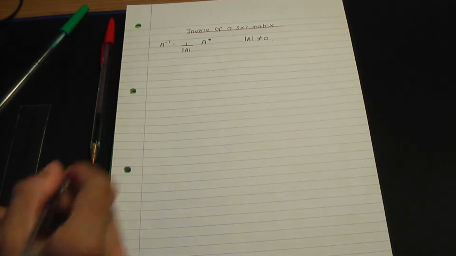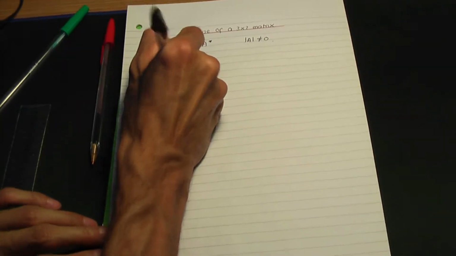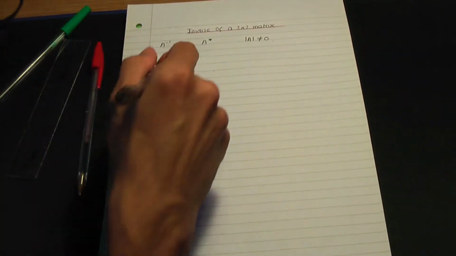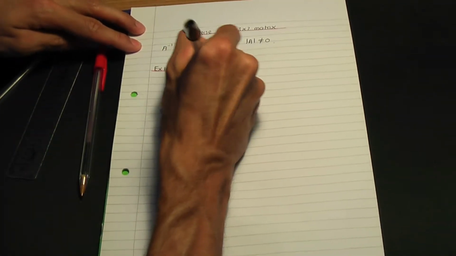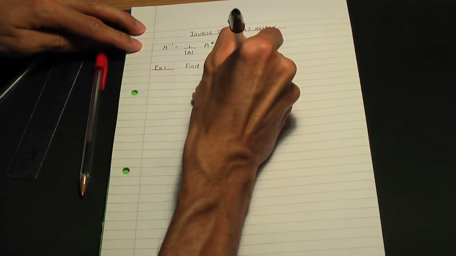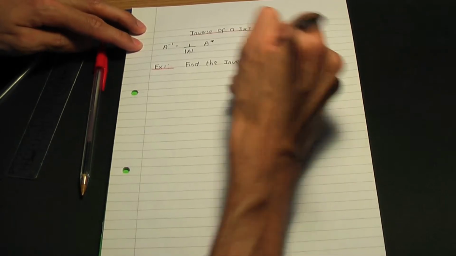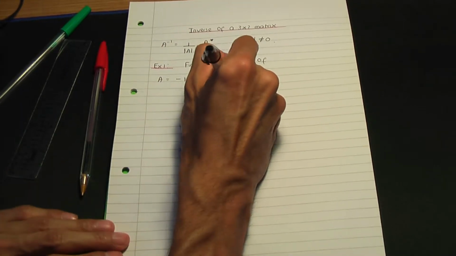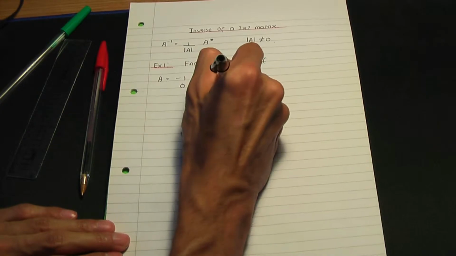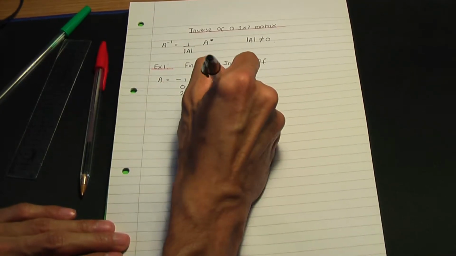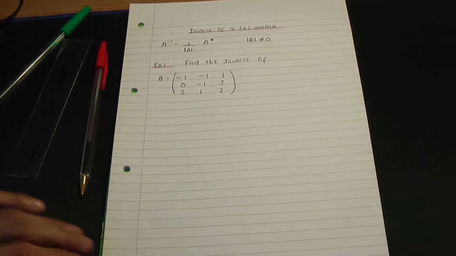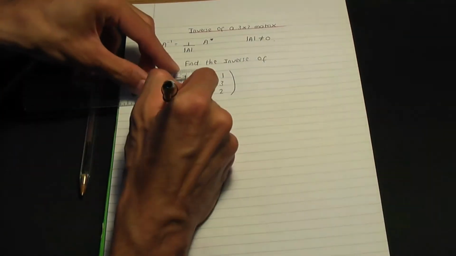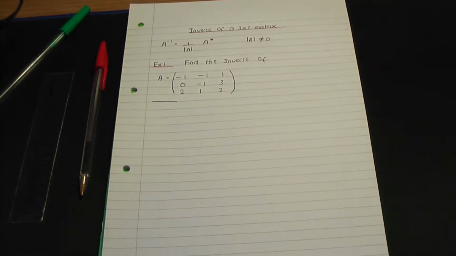So in this case, let me take an example, and let me use this example to explain the steps. Example number 1. So we're going to find the inverse of, and let me call this matrix A. So A is defined by -1, -1, 1, 0, -1, 3, and 2, 1, 2. Okay, so let's work out the inverse of this 3x3 matrix, and let me explain the steps involved.